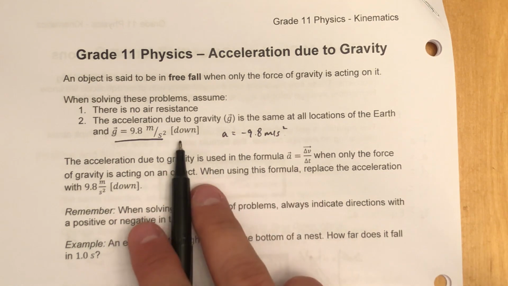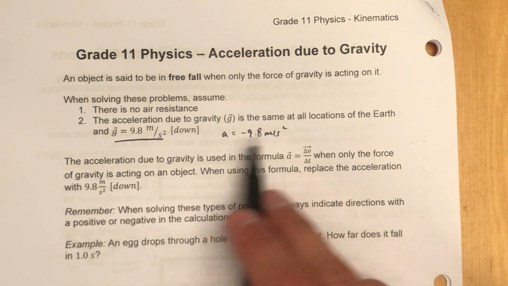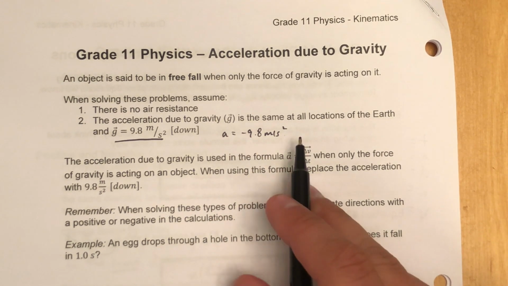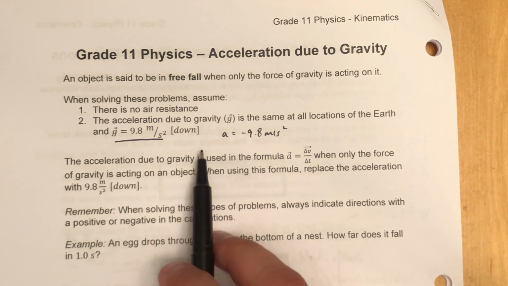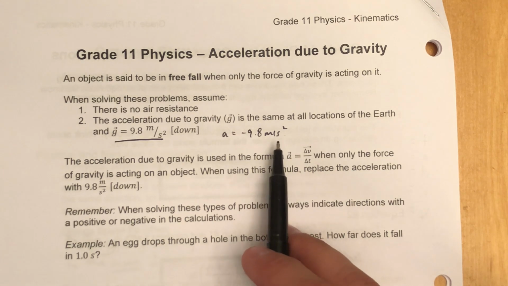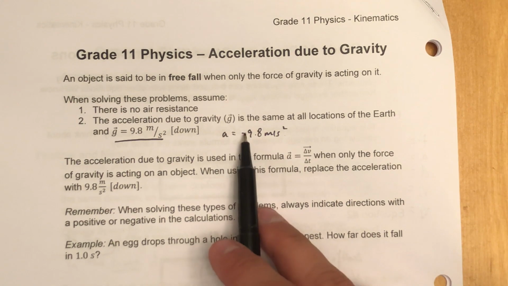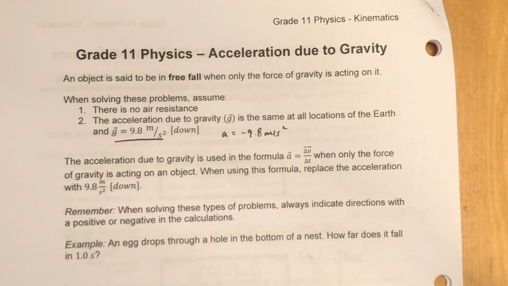Because again, down denotes that that's the negative. So writing it as 9.8 meters per second squared down is the same as writing it as negative 9.8 meters per second squared without having to say down then. So this negative is telling us that this acceleration is downwards.